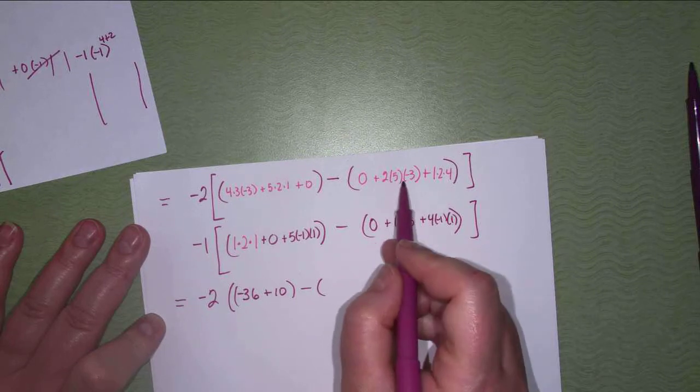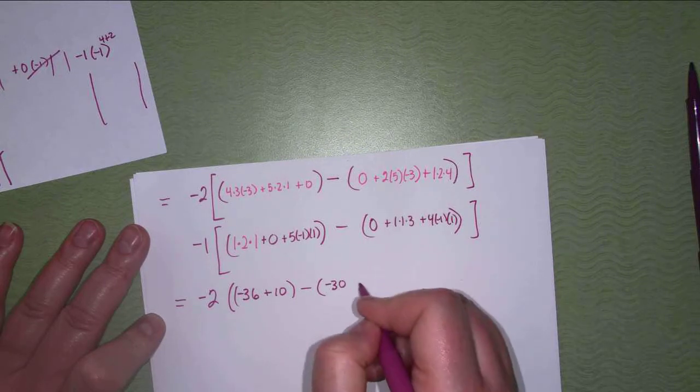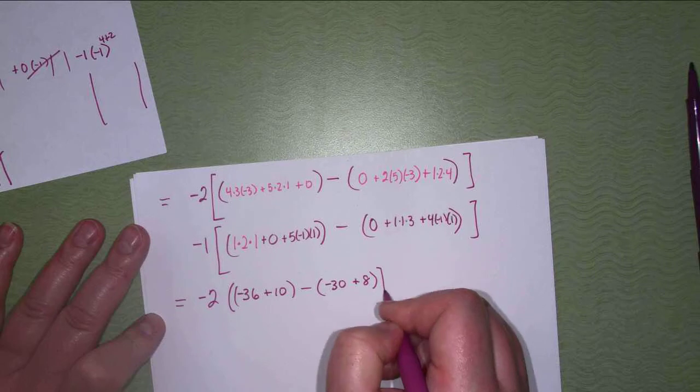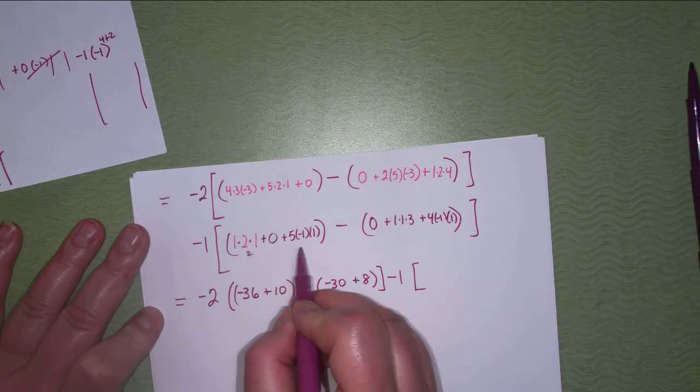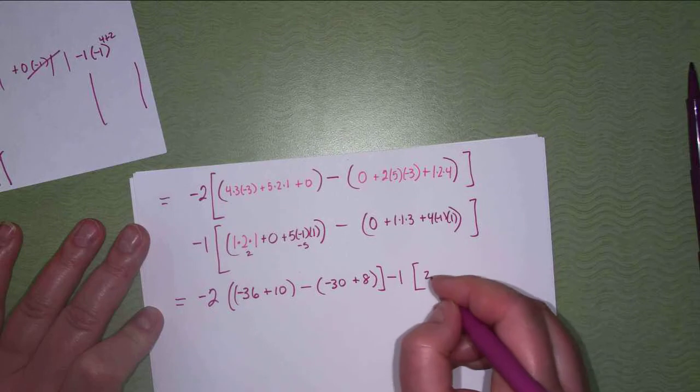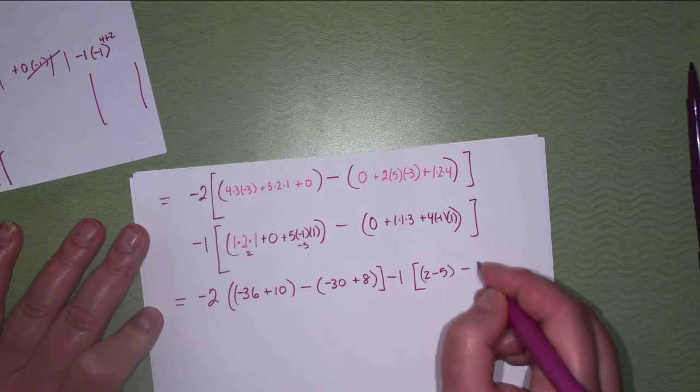10 times 3, negative 30. If someone figures this out for me, that would be good. Three minus 4.